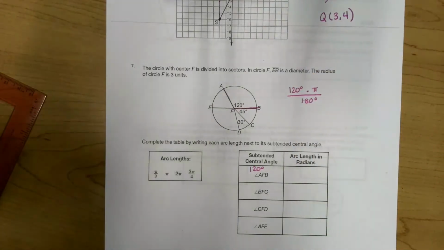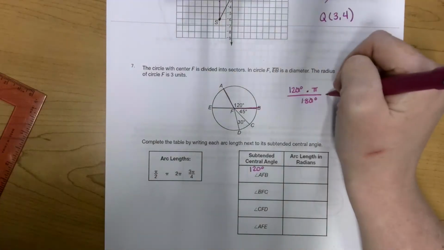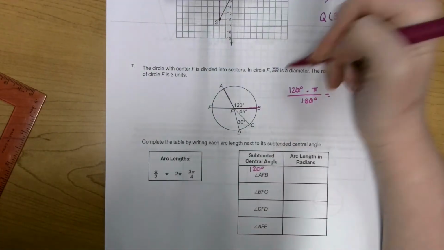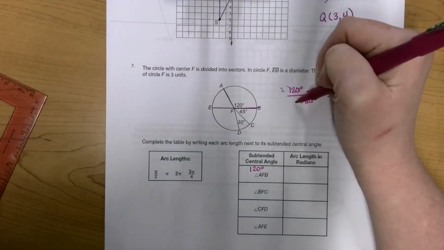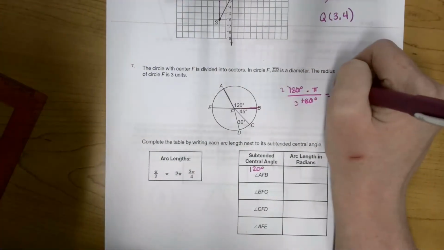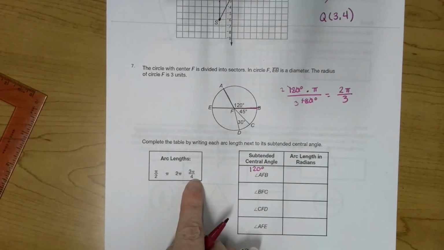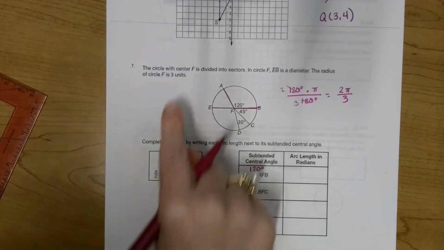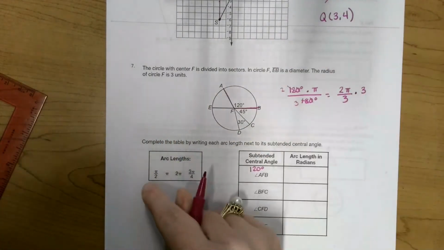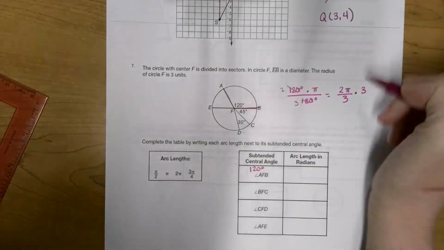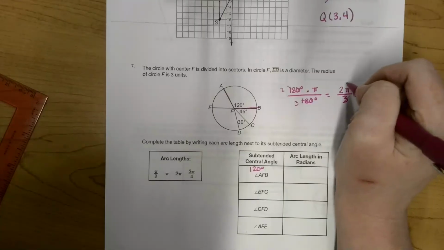Let's reduce this: 120 out of 180. I can divide both of those by 60, and that leaves me with 2 and 3. So that would be 2 pi over 3, which I don't see in my answer choices. But these are for a radius of 1, so we're going to multiply by my radius, which is 3. The 3s cancel, and we're left with just 2 pi.